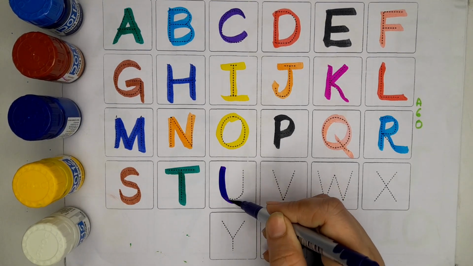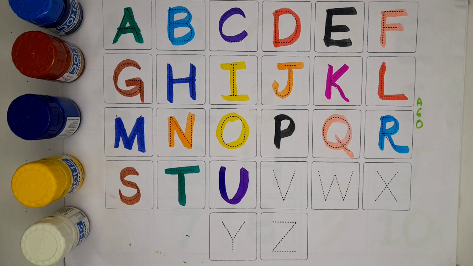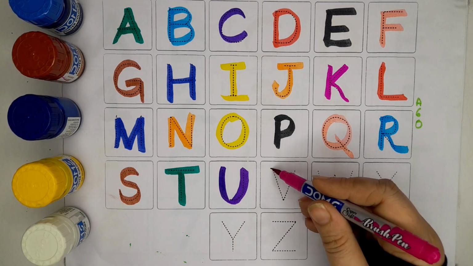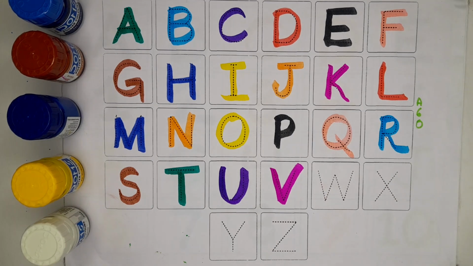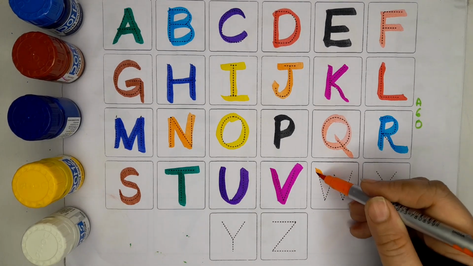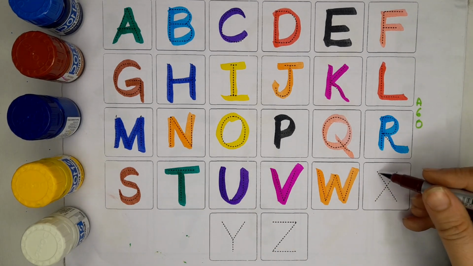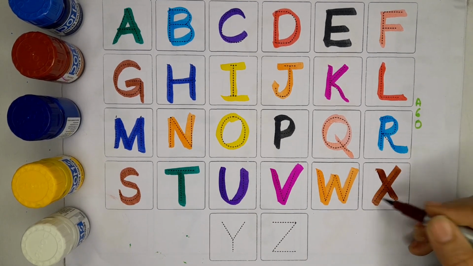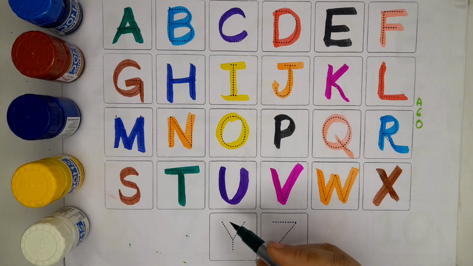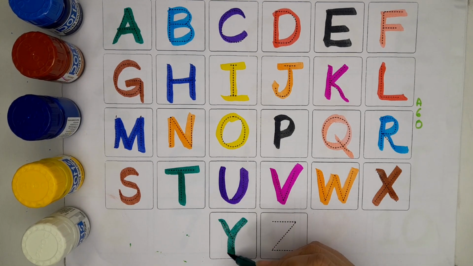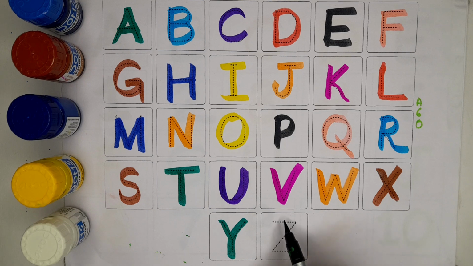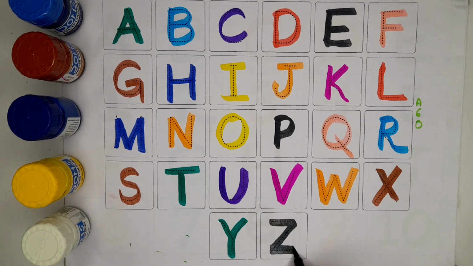Purple color. U for umbrella. Pink color. V for van. Orange color. W for watch. Brown color. X for X-ray. Dark green color. Y for yak. Black color. Z for zebra.